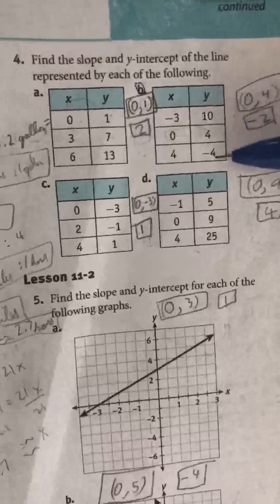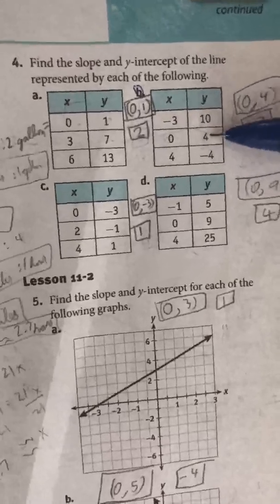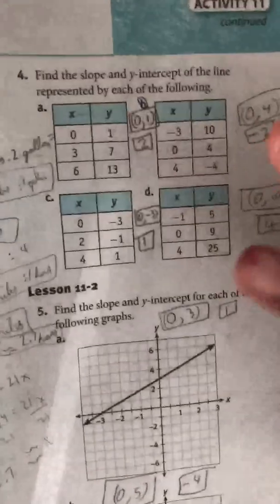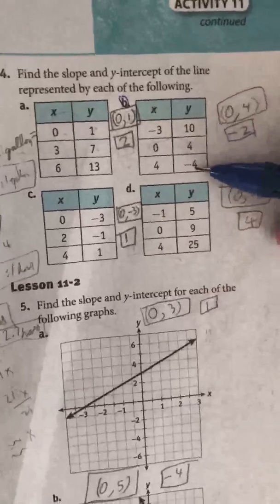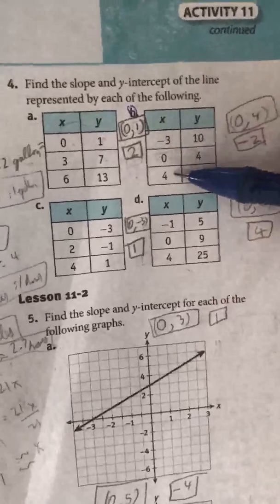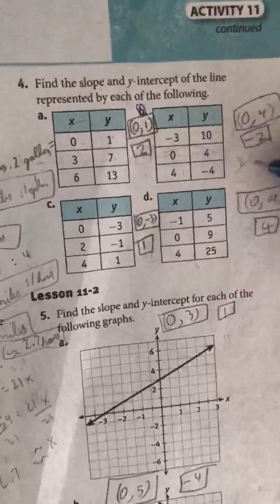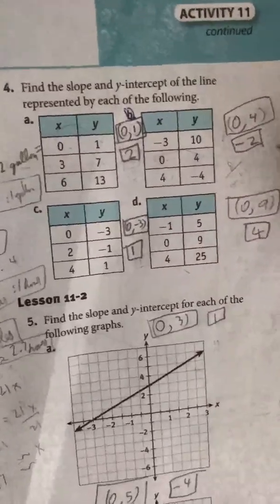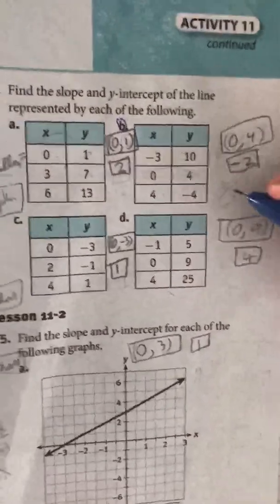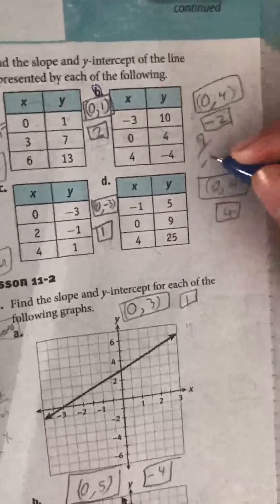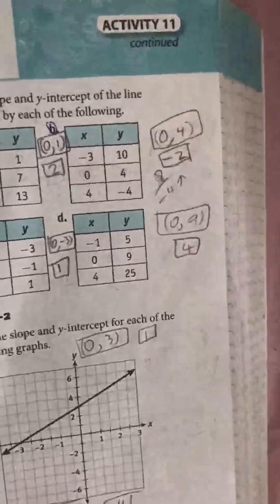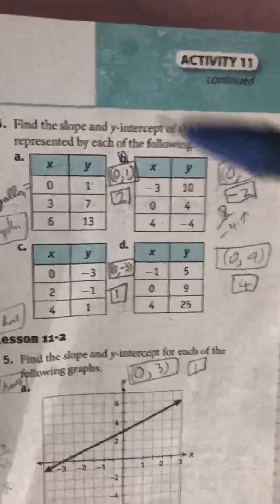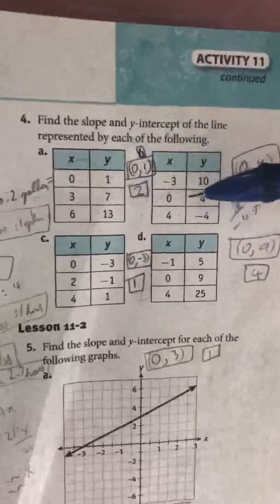So 4 plus 4, because subtracting 2 negatives equals a positive, so 4 plus 4 divided by 0 subtract 4 gives us 8 over negative 4, which reduces to negative 2. So since you did these practice problems with me, you guys can do 4C and 4D on your own. And let's move on to 5.